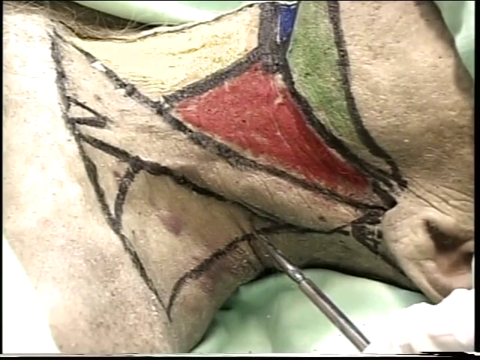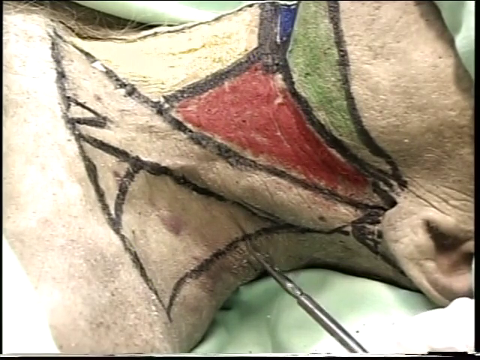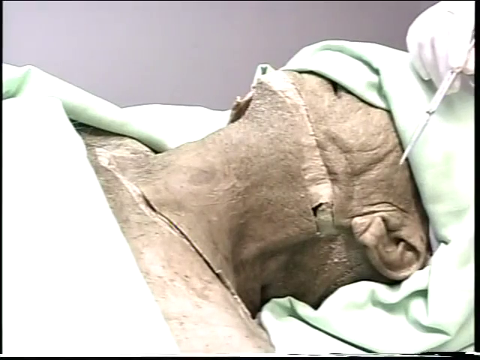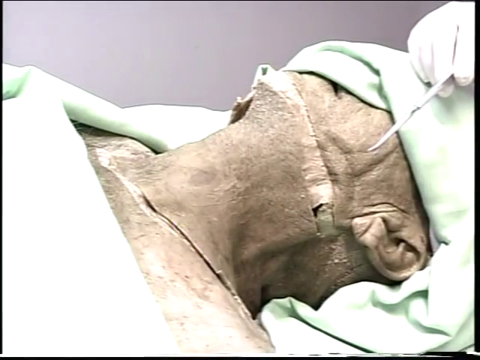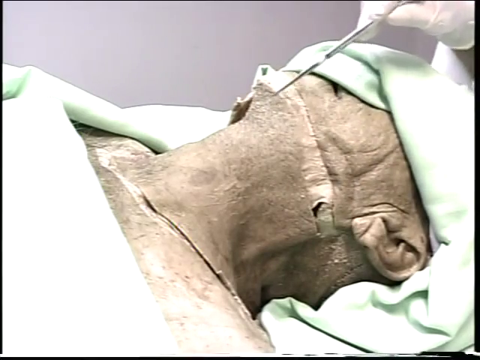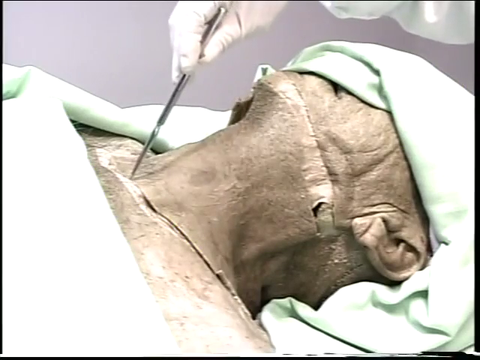So now we are going to go to a prosection to see the contents of these triangles. We are looking at the anterolateral region of the neck. This is your lower border of the mandible, midline, and this is your clavicle here.